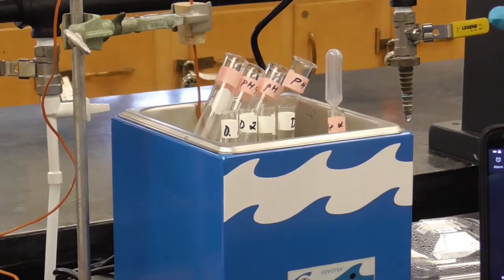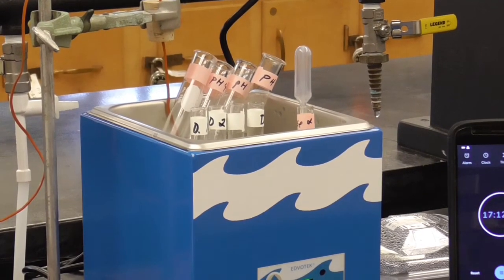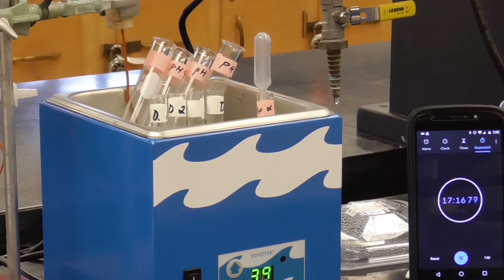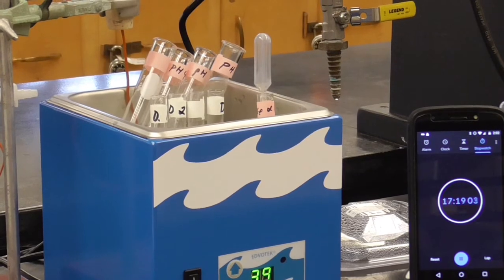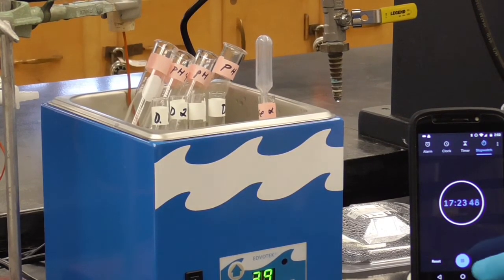So it's all set to go. We just need to let it have a little time to come up to the right pH, right temperature. So we'll give it about 5 minutes or so. The procedure says about 5 minutes. I suppose we should reset this.